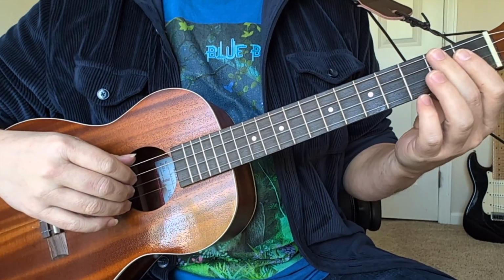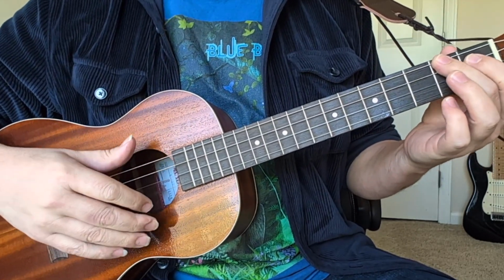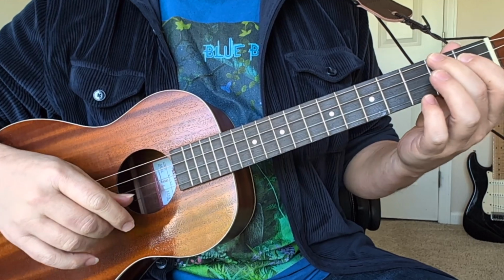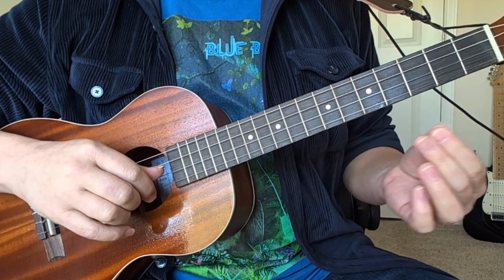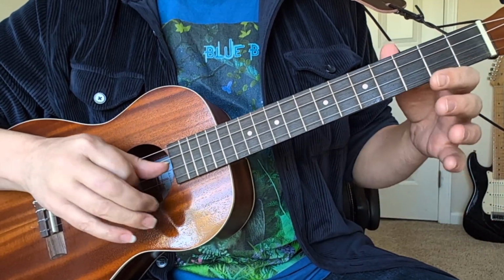All right, this is going to be a lesson on modes. You've probably heard the term modes and maybe you don't know exactly what that means. Well, basically what it means is if you take a major scale, you take all the notes of a major scale, for instance, we'll do the E major scale.